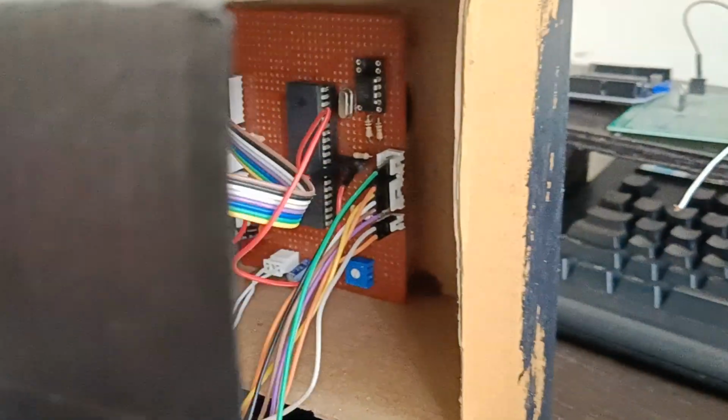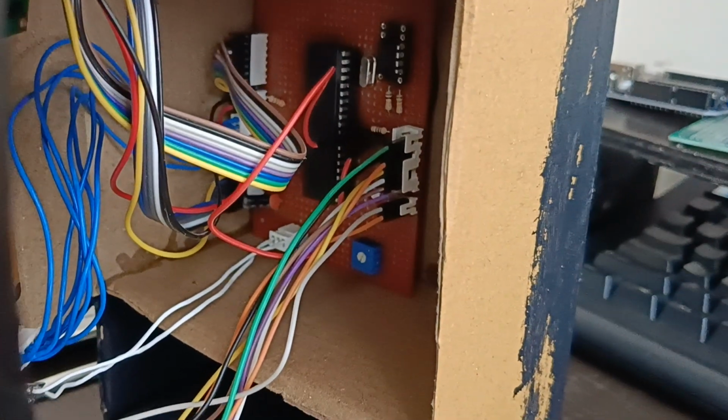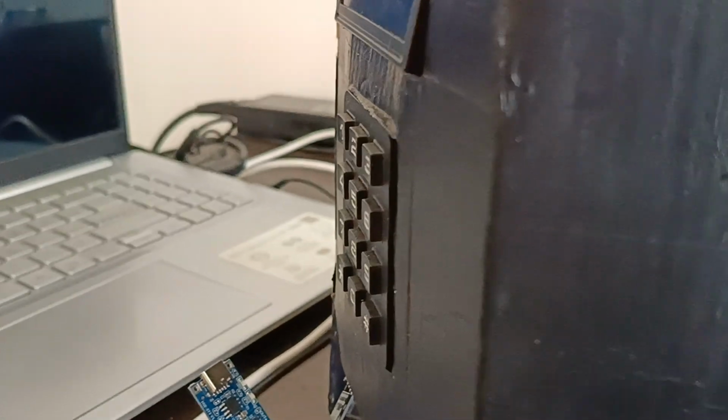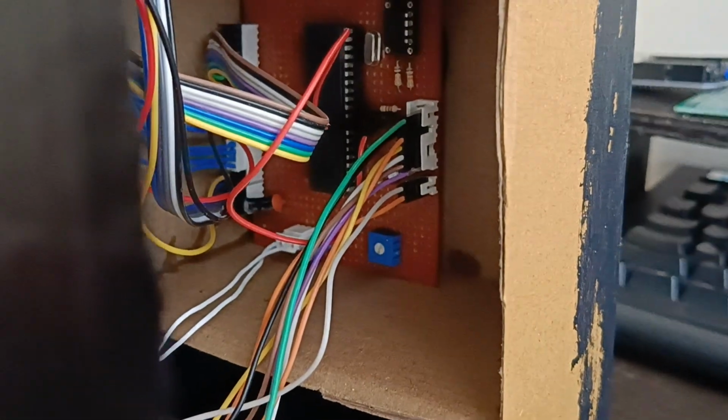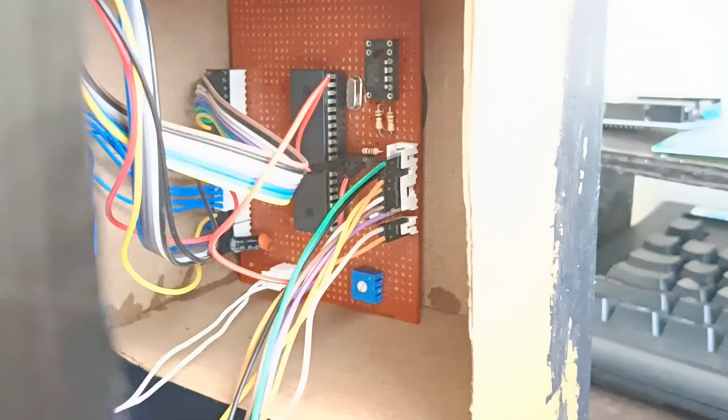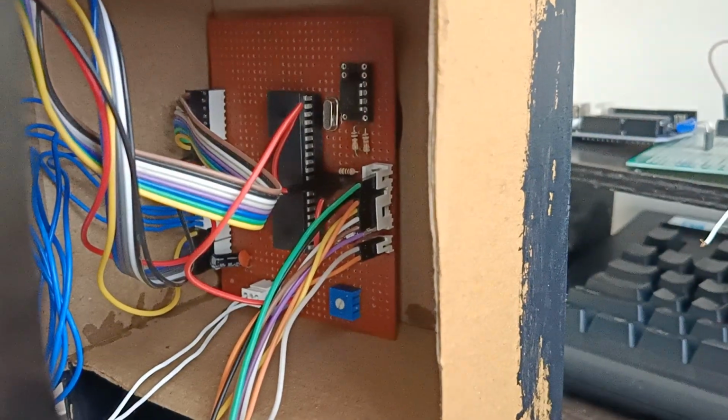So there's the board. It controls the LCD. It processes key presses, that is, the keys we press are processed by this board. Then it performs UART communication with the Wi-Fi module right here in order to exchange information and command the Wi-Fi module.